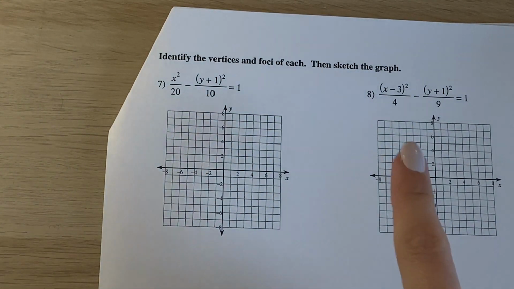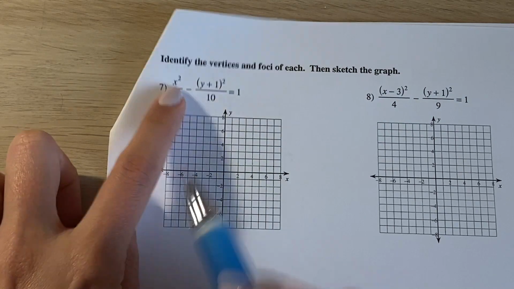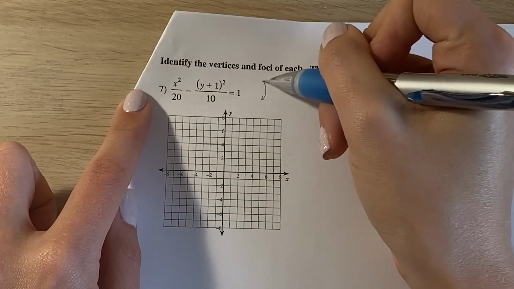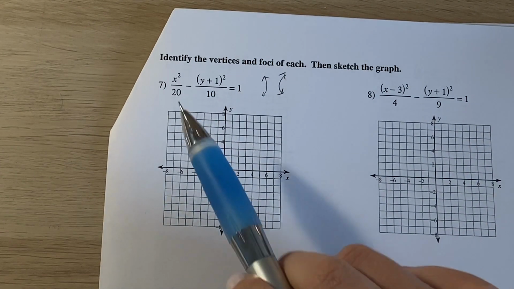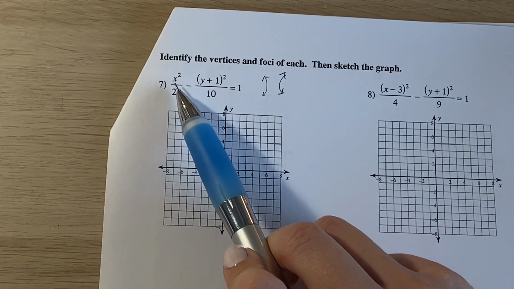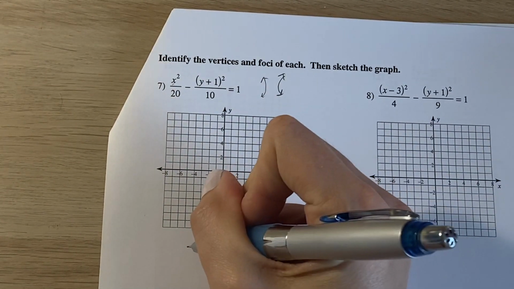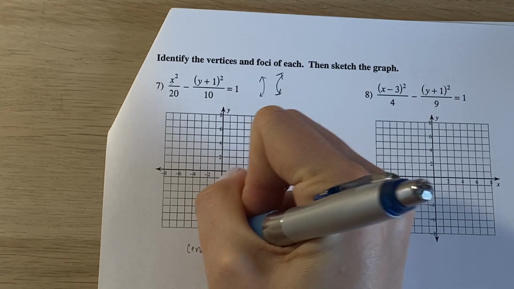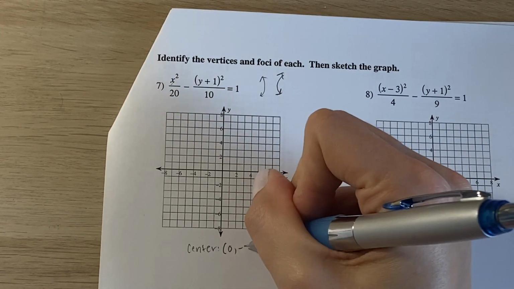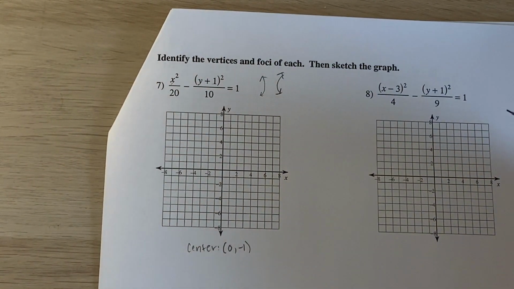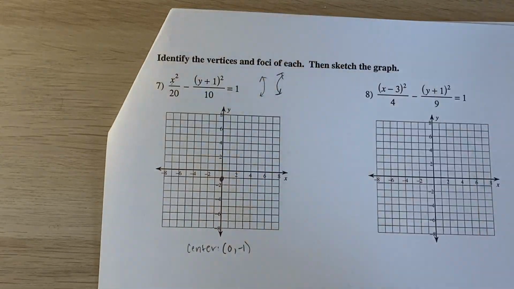I'm actually going to do the sketch of the graph first. So here I have a hyperbola where x squared comes first. So I know that my hyperbola is going to be opening left and right. I'm going to start by finding my center. So the x does not have parentheses around it, so my x coordinate is 0. I know it doesn't say identify the center, but I want to. So my center is at (0, -1). Because remember, it's the opposite sign from what's in these parentheses. So I'm going to go to (0, -1), and I'm going to put a point there.